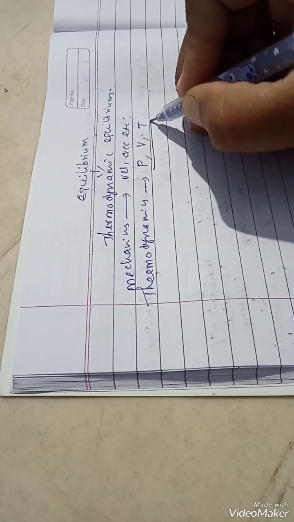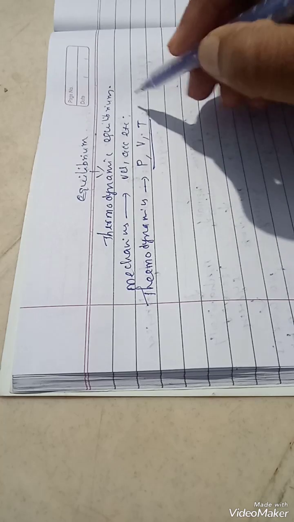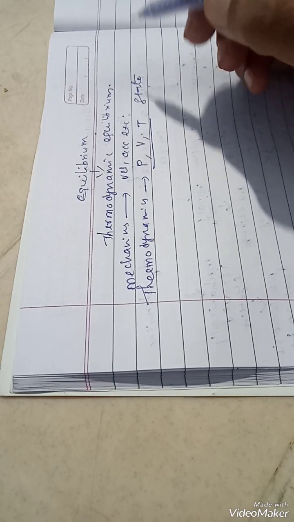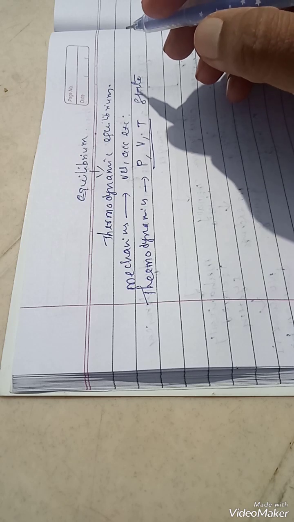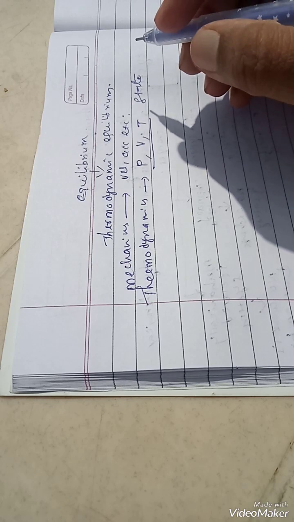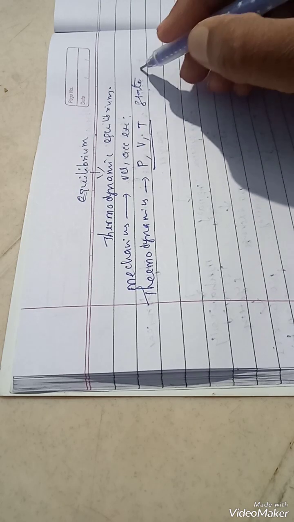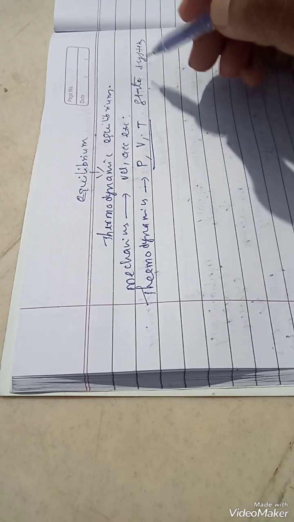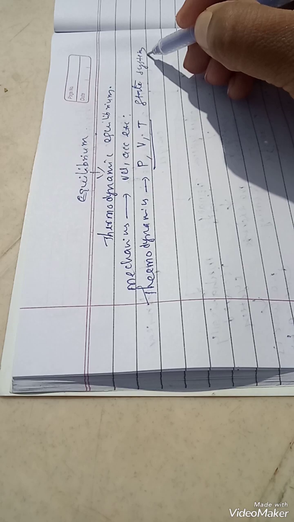These parameters which explain the state of a body describe the state of the system.